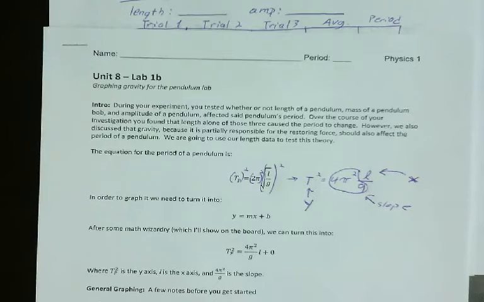So period is the total time divided by 10, because you did 10 oscillations back and forth. So total time divided by 10 will give you the period, and then you square that. All right, thank you. Do y'all have any questions? Is that what you use for your lengths? Yeah, yeah. So it would be 0.2, 0.4, 0.5.